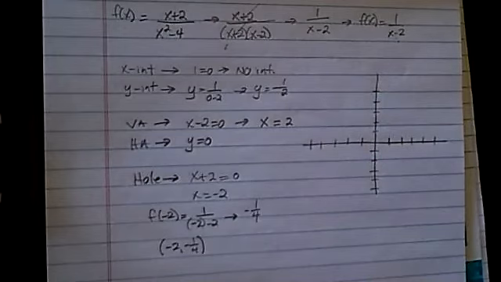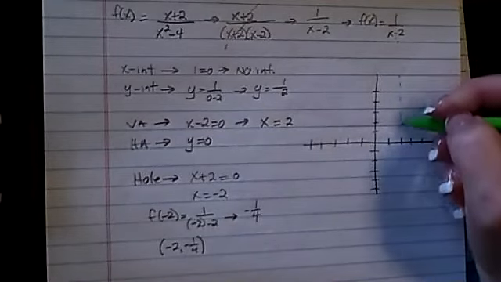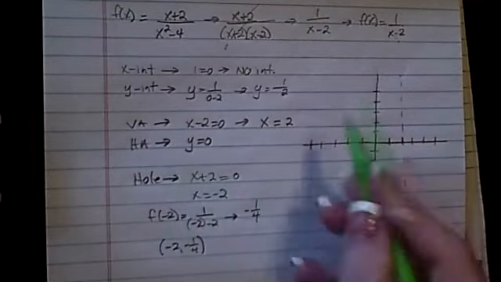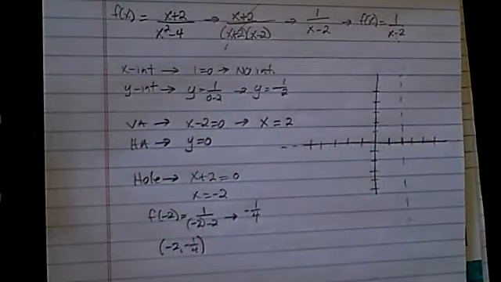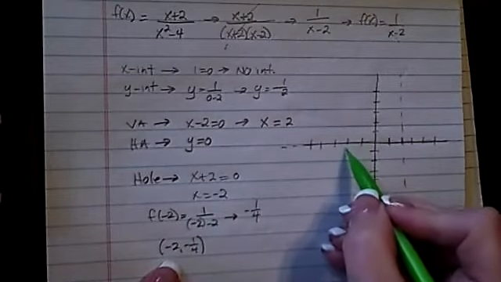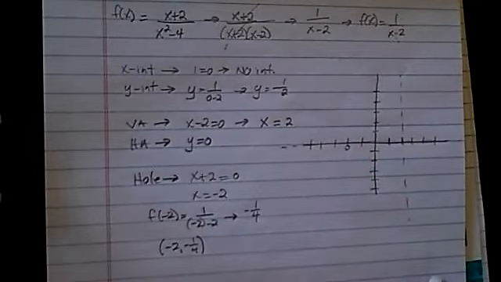All right, so here's our graph. Let's do our vertical asymptote at 2. The horizontal asymptote is at y equals 0, so it's going to fall on the x-axis. Now I'm going to have a hole at negative 2, negative 1/4. That means my graph's going to go through that point.